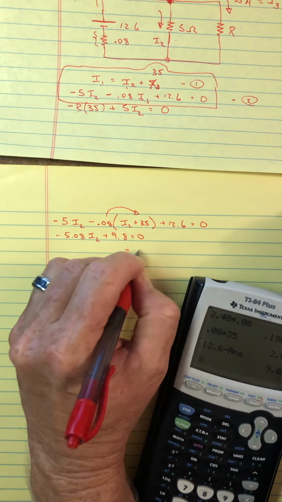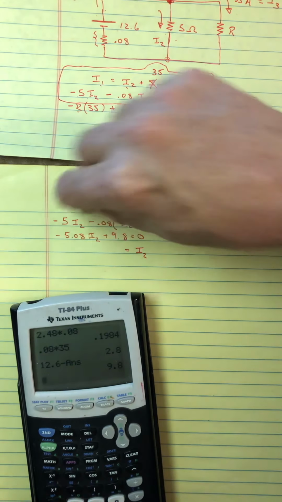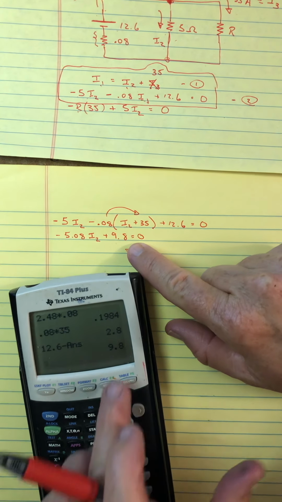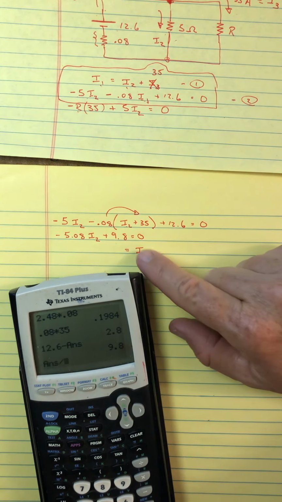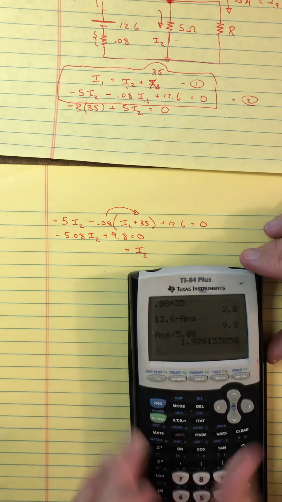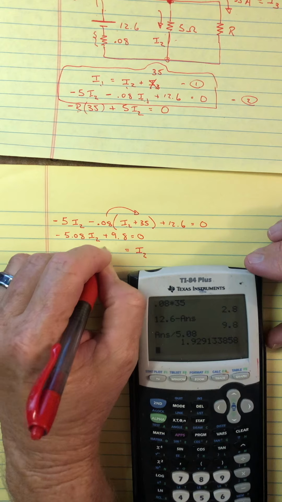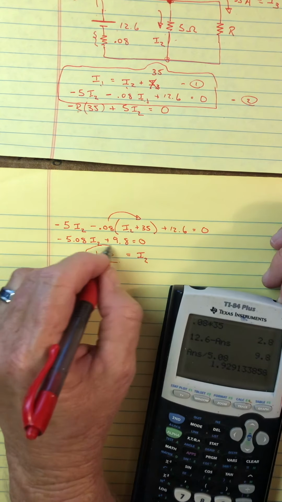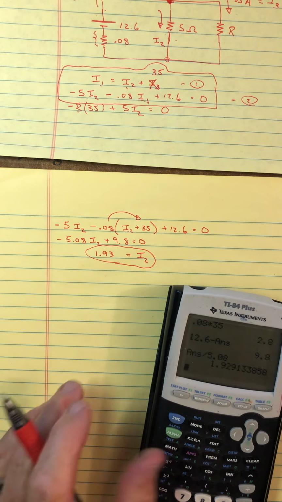And then solving this for I2, so imagine this moving to the other side, that would make that a positive. So I've got 9.8 divided by 5.08, and so current number 2 is now 1.93 amps. And that's really what I want to get.